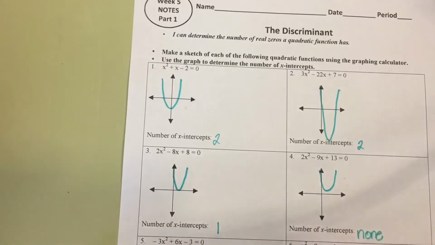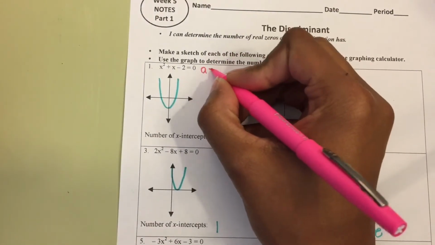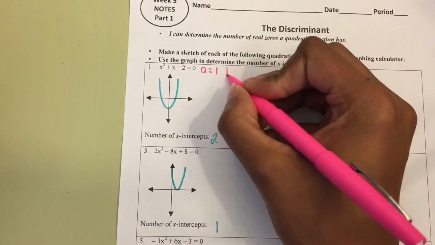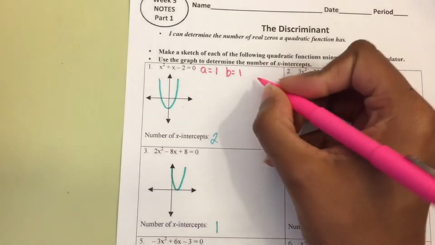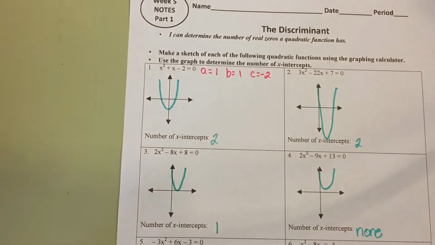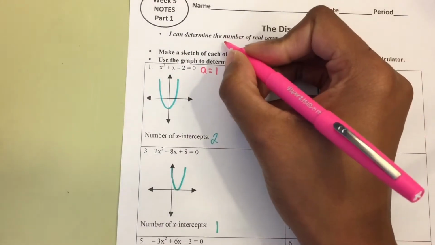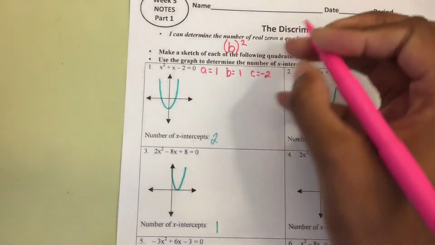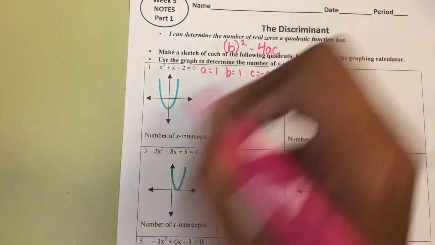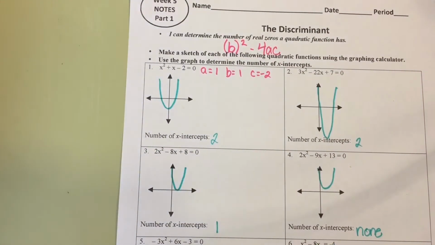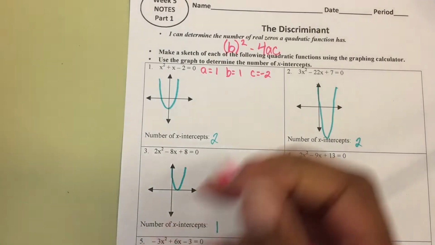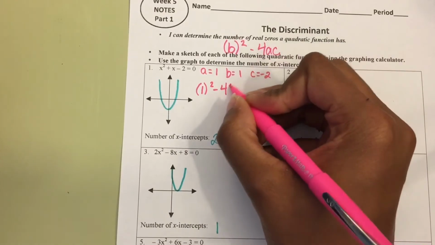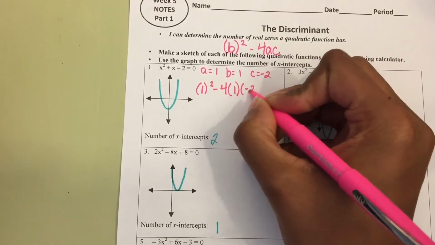And it's a good thing to practice, so make sure you're looking at that. All right, so if we come back, again, you should always start by labeling the A, B, and C. In the case of the first problem, A is 1, B is 1, and C is negative 2. I know you can't see it anymore, so I'm going to write it at the top of the paper. Again, I suggest that you always put the B in parentheses. So b squared minus 4ac is the formula we're using right now. It's at the bottom of the paper too, but that way you can still see it. So we're going to do 1 squared minus 4 times 1 times negative 2.